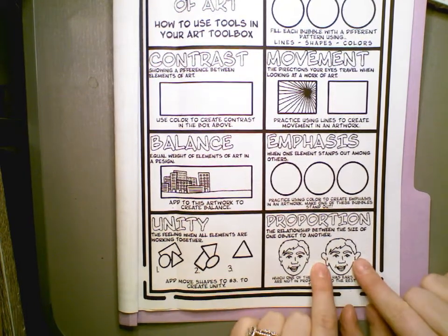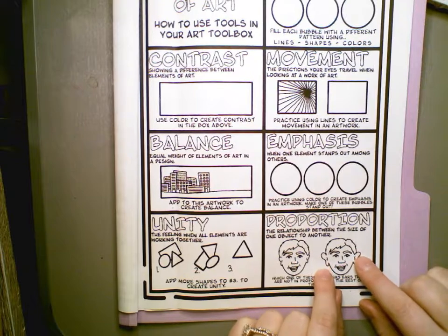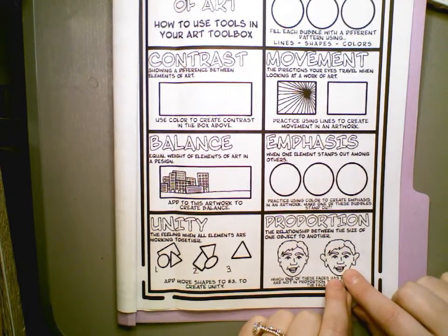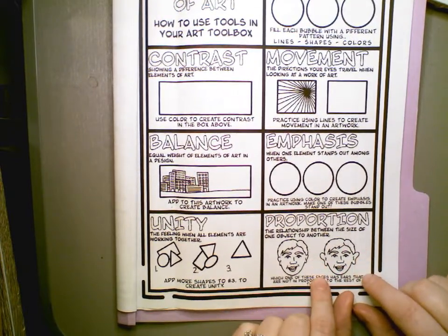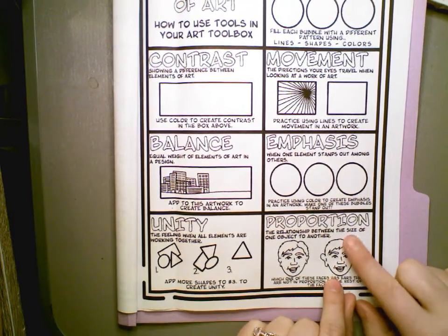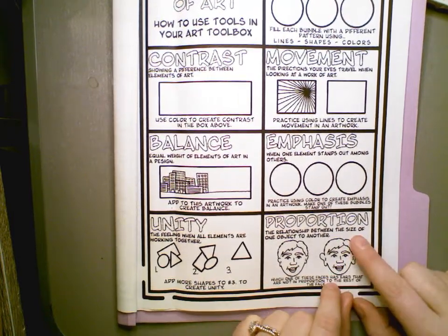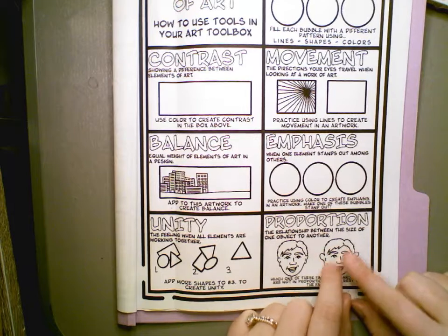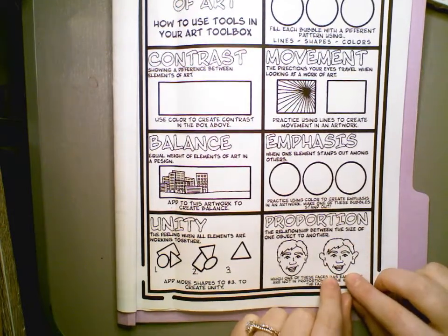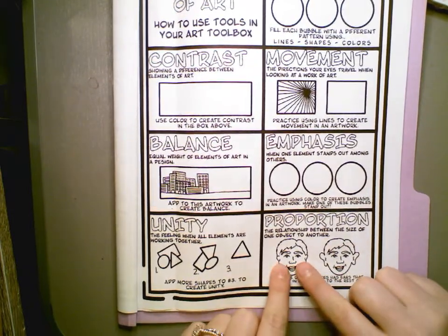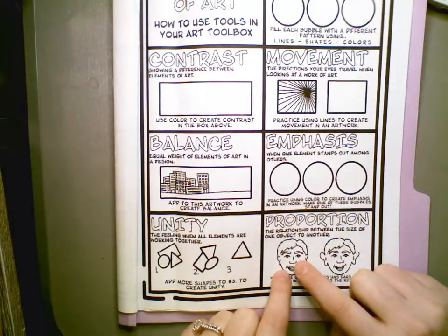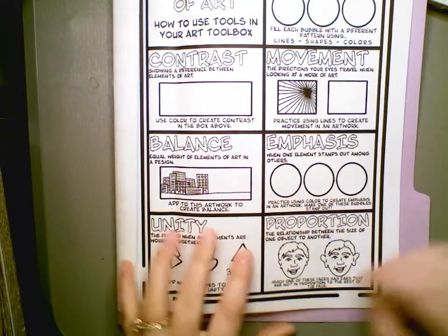That would be this one. The ears are too big for the rest of the face. For those ears to be the correct size, everything on the face would need to be bigger. The face would need to be bigger, the eyes, the nose, the mouth, the hair, everything would need to be bigger. This is a face that has correct proportion.